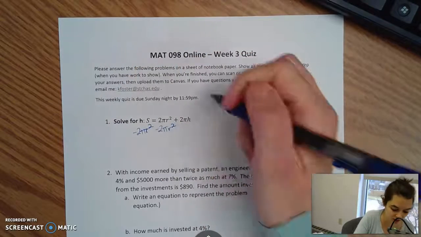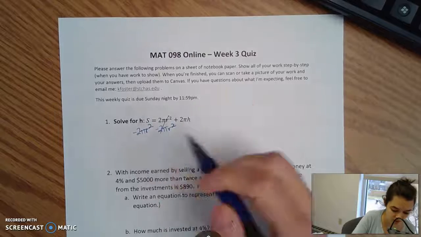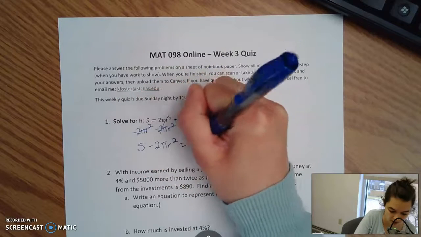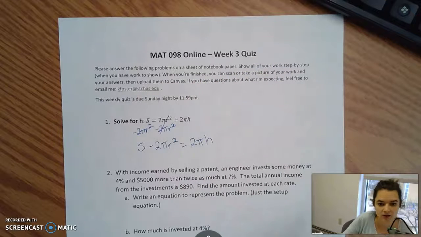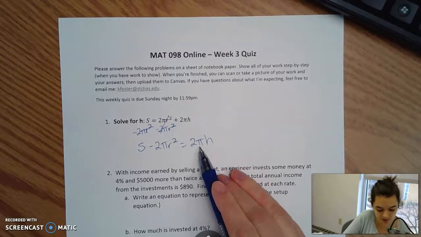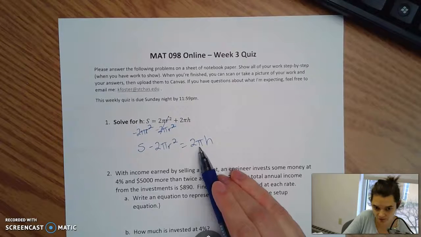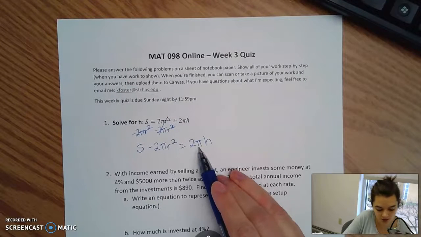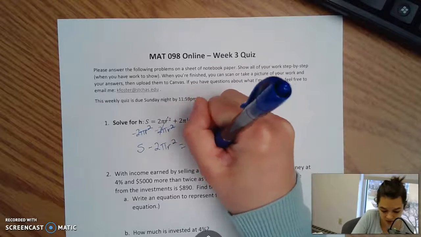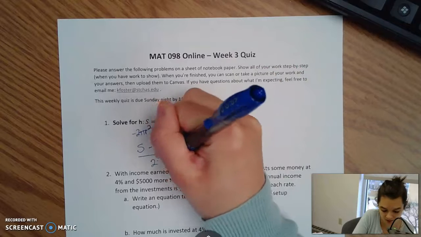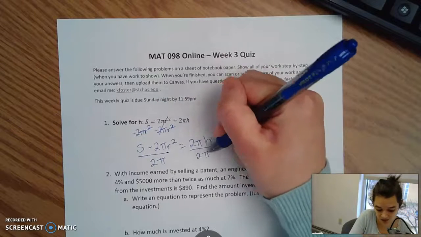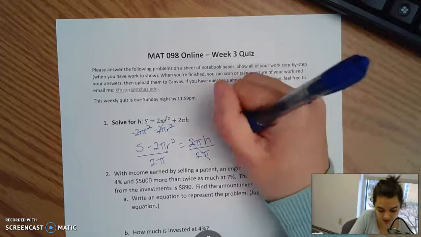So 2 pi r squared minus 2 pi r squared cancels out. So what you're left with is s minus 2 pi r squared equals 2 pi h. And then, after that, to get the h by itself, I'm trying to get rid of the 2 and the pi. They're both multiplied, so you can actually get rid of both of them in the same step if you'd like to. So the opposite of multiplication is division. So I will divide by 2 pi on this side and divide by 2 pi on the other side. And that right there will finish us off because 2 pi divided by 2 pi is 1. You're just left with an h on that side.